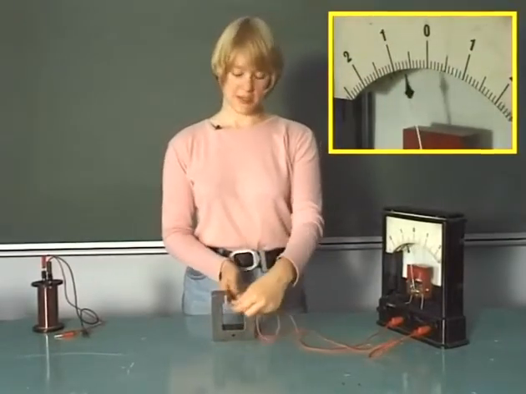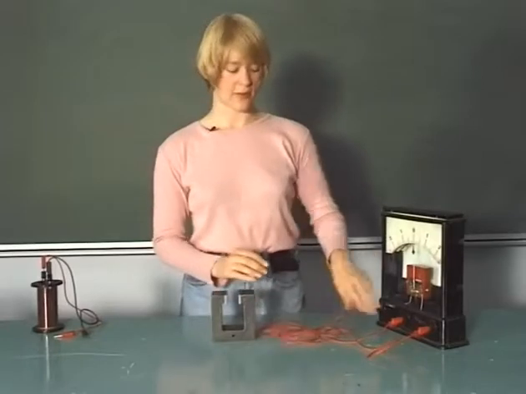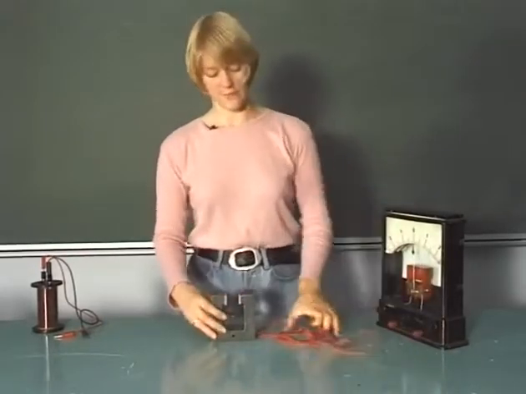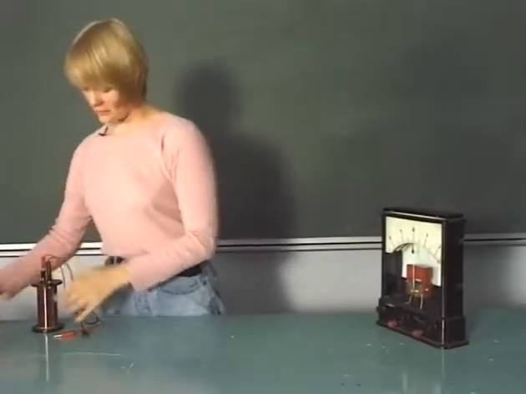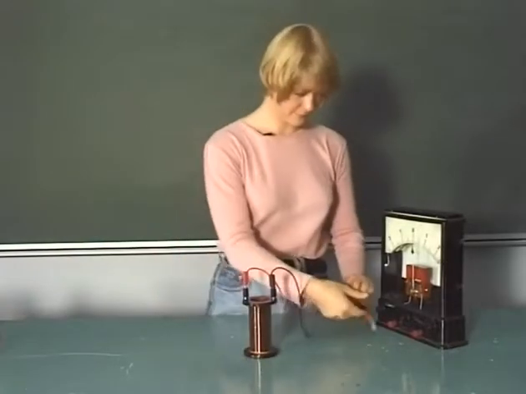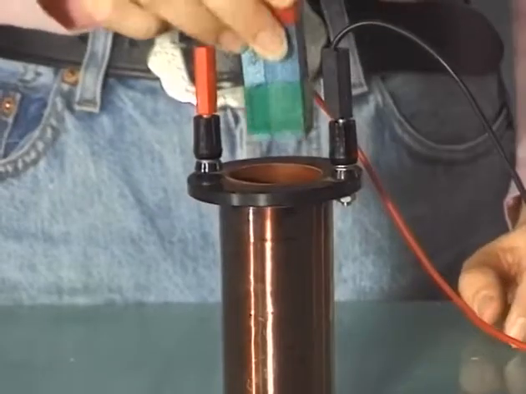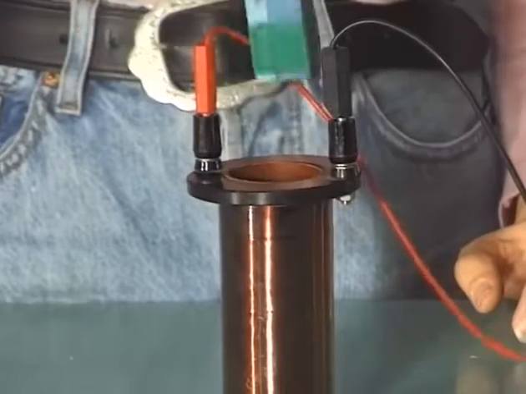That's why it's easiest to demonstrate this effect using a solenoid, which is a whole lot of coils in series. Now there are so many turns that the induced EMF is much larger.